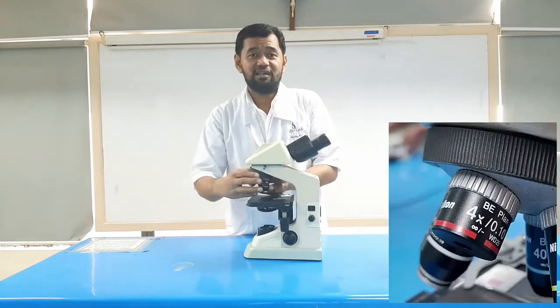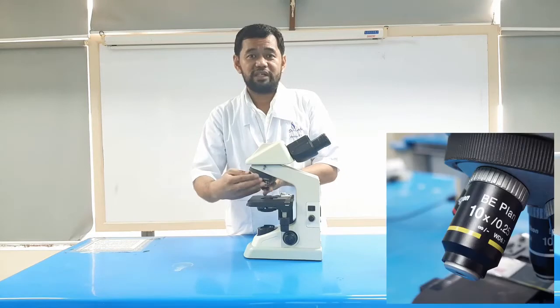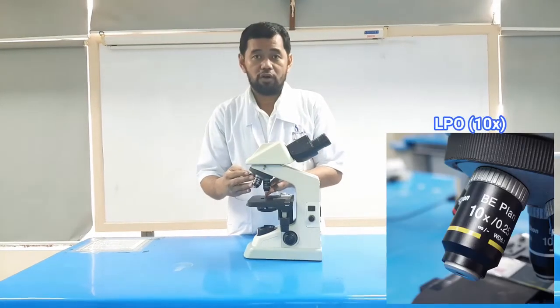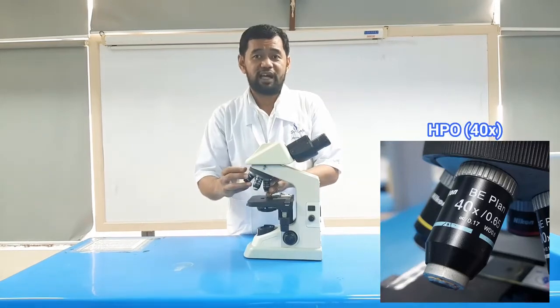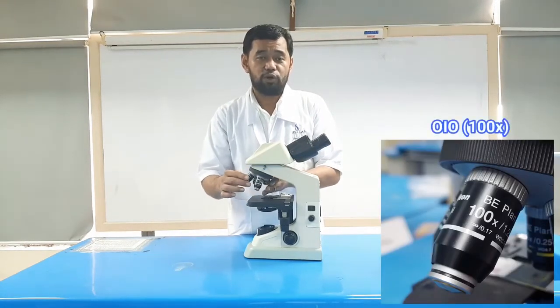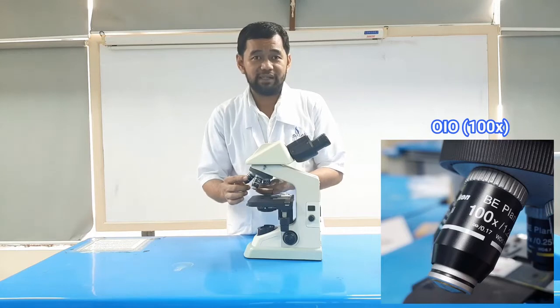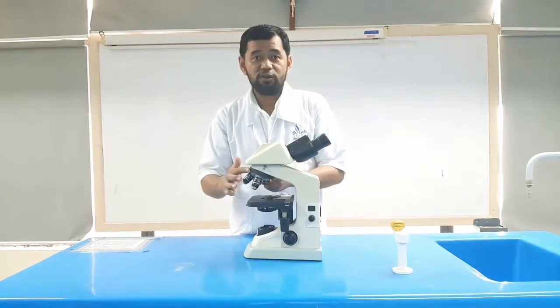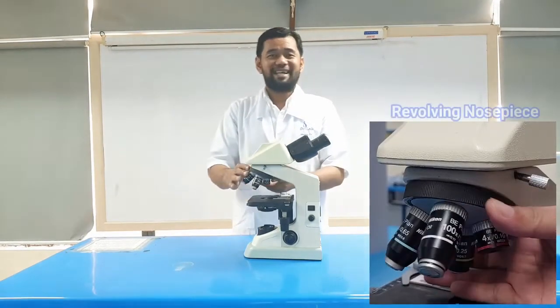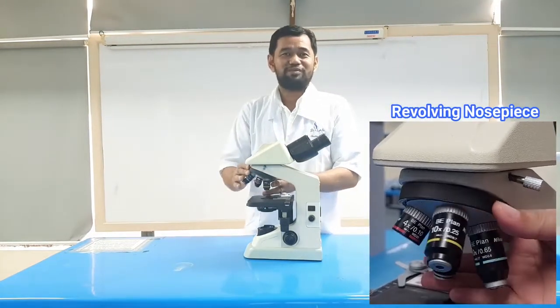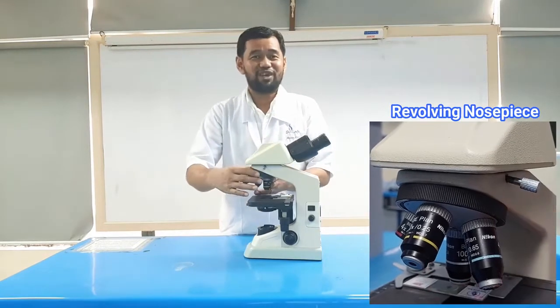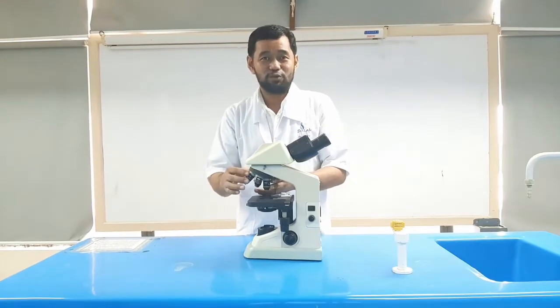For the scanner, 4 times. For the low power objective, 10 times. High power objective, 40 times, and the oil immersion objective or OIO, 100 times. The revolving nosepiece holds the objective lenses. It is movable, hence it can revolve the objective lenses depending on the magnification power of the lens chosen.